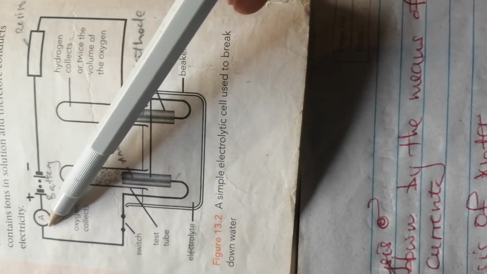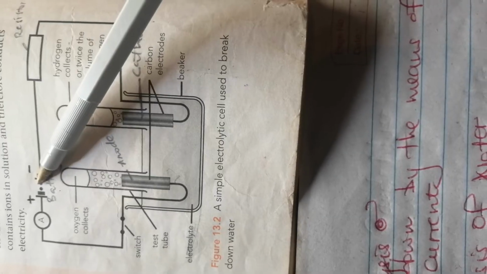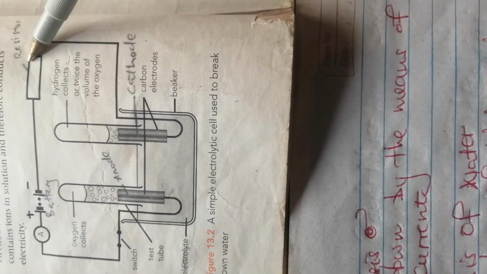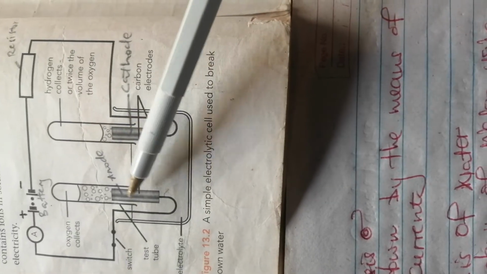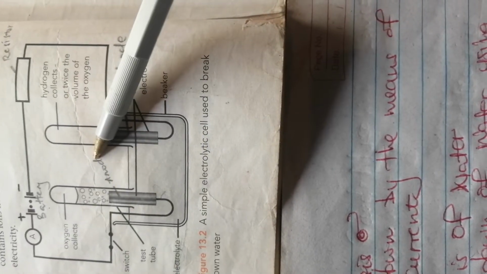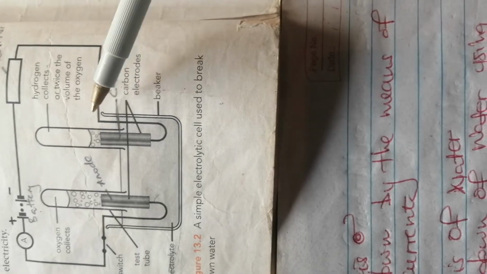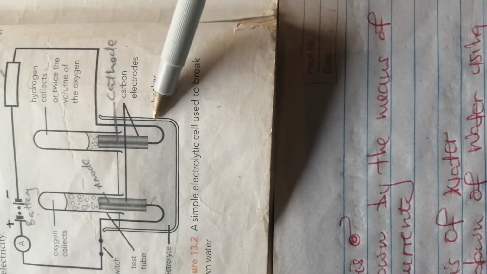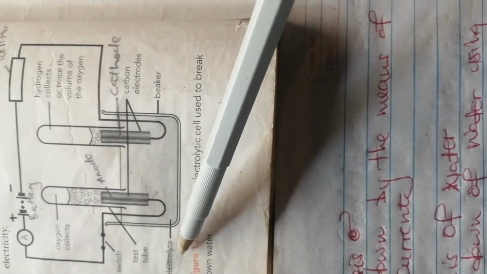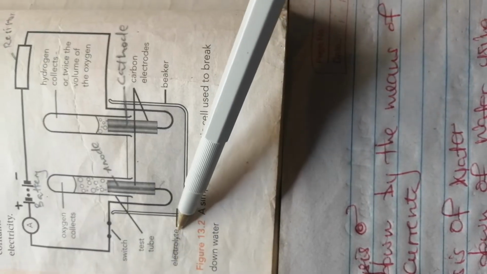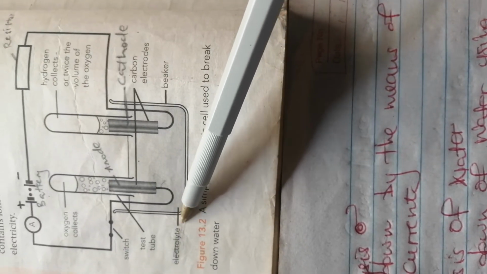Here is the diagram. There is an ammeter here. There is a battery. There is a resistor. There is a cathode. There is an anode. Right. This is a beaker. We have a beaker here, and inside the beaker, we have what we call an electrolyte.